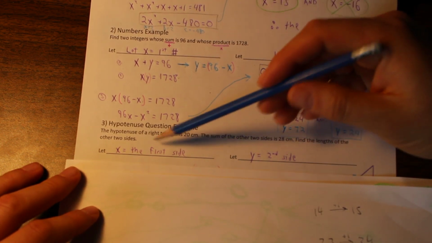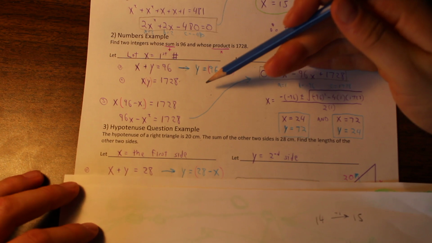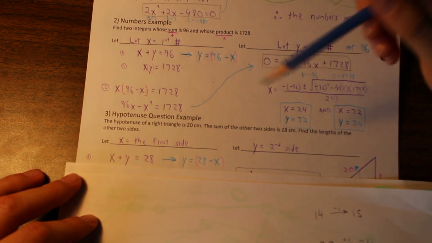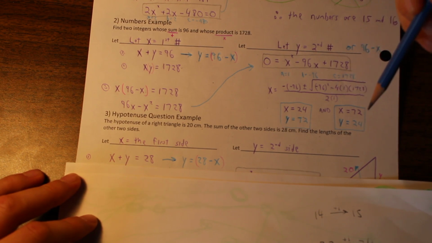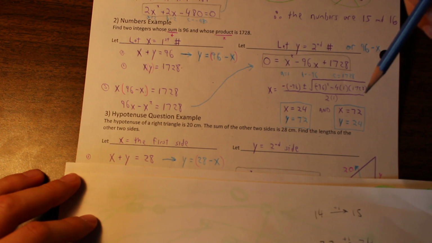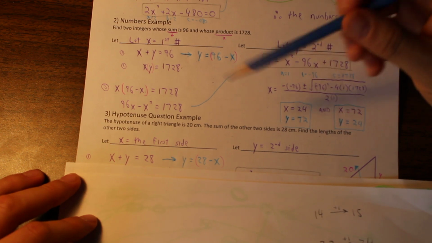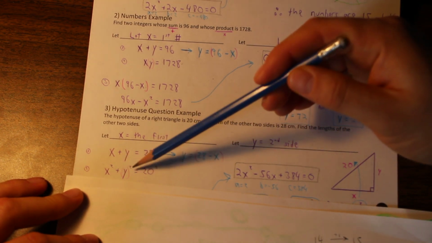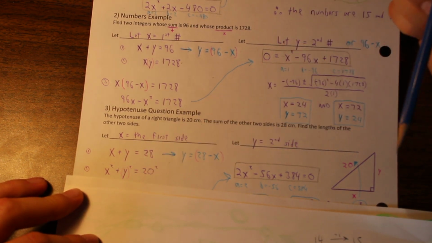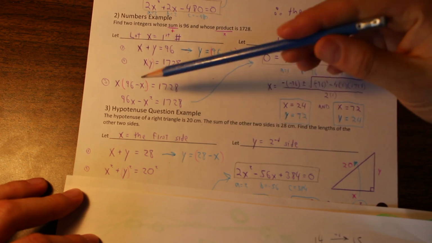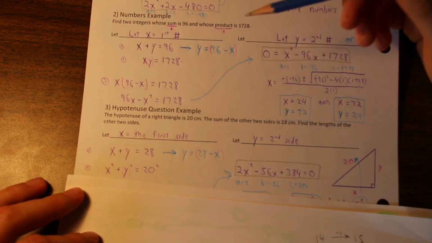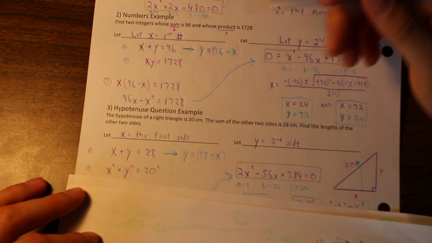So if I add up these two sides, it should add up to 28. That's easy. Now, the second equation to create this is maybe not as obvious, but the Pythagorean theorem is what we're going to use. So that the square of one side plus the square of the other side equals the hypotenuse squared. So for a hypotenuse type question, you're just going to have to know Pythagorean theorem plays in somehow.